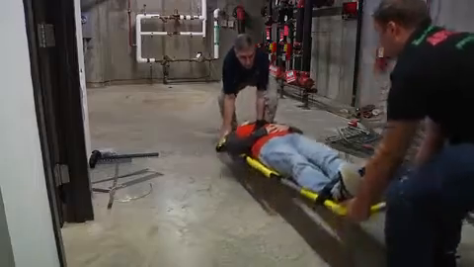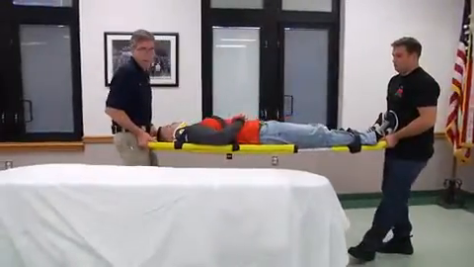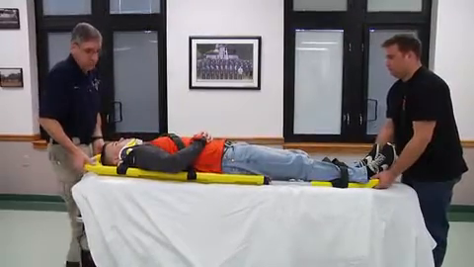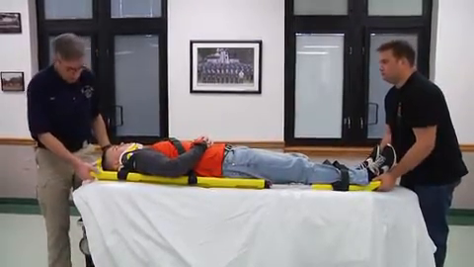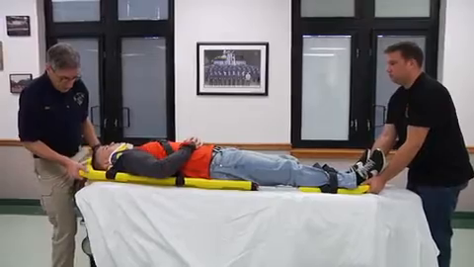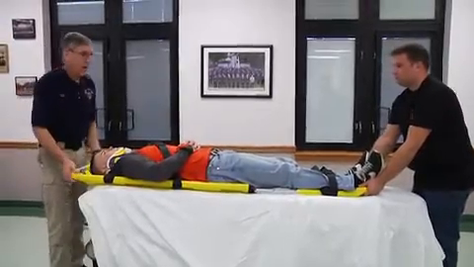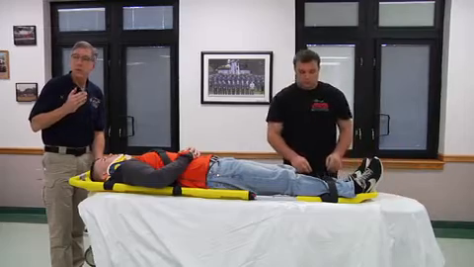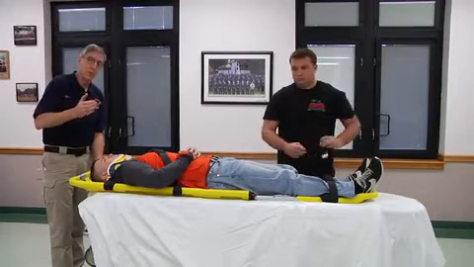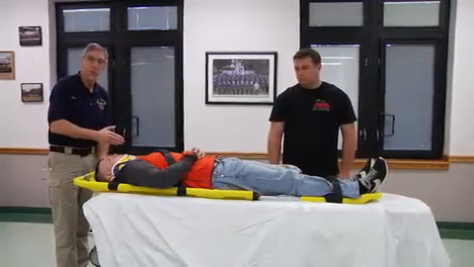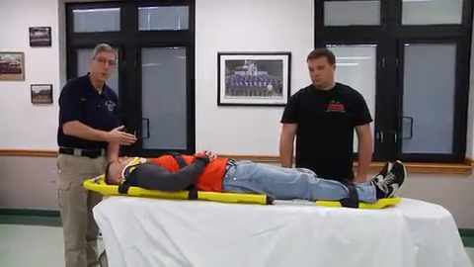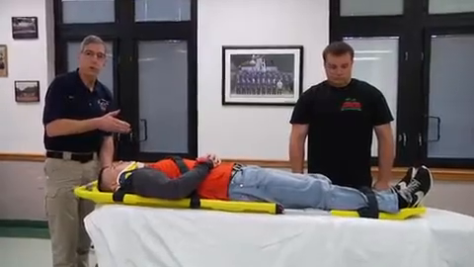1, 2, 3. We're going to place the scoop stretcher on top of our ambulance stretcher. We'll come up a little bit higher so that we get the head towards the top. And now we're going to do the spinal motion restriction using the stretcher itself. So we'll take the scoop off of the patient. The scoop was merely to move somebody from a difficult to access location onto our stretcher.